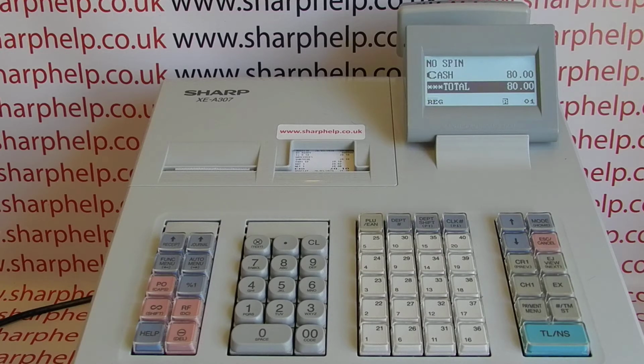The first thing to do is to know exactly what you want to void. So there's quite a few ways of actually seeing this. If the transaction I want to void is one I've just done, so it's actually still on the screen, I can see that it's £80 for no spin, and no spin is a £20 product, so I know that I just need to refund that item 4 times.